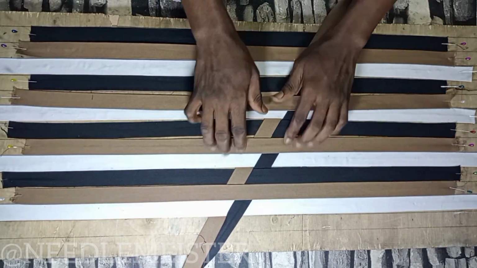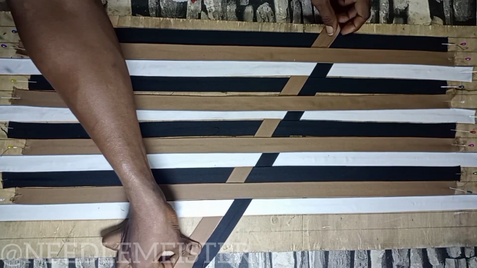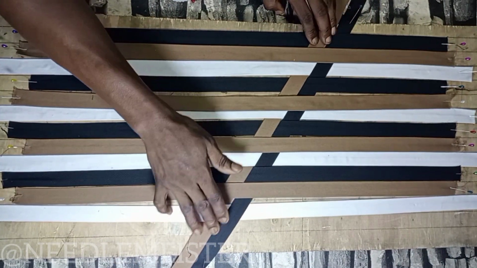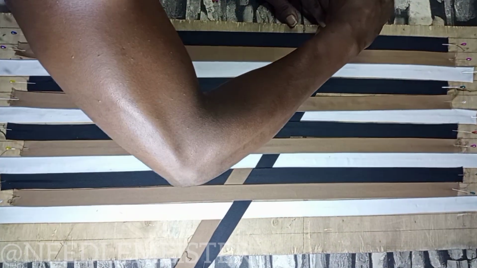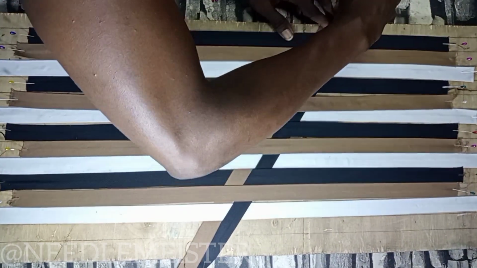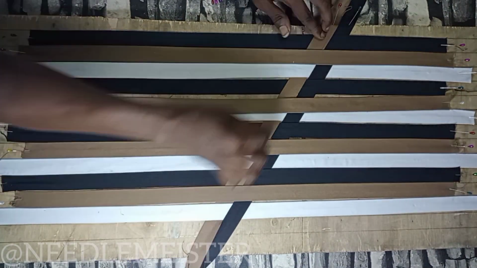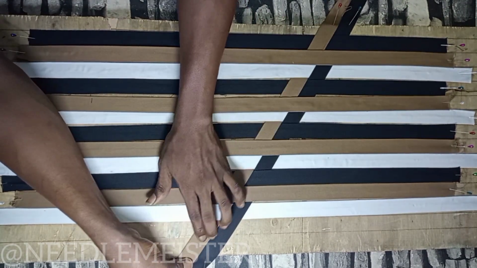As you can see here again, the gold crossing stripe communicates with the vertical golden stripes. Let's pin this down also, and always remember to pull the stripe a little bit beyond its natural stiffness, and ensure also that they are very close to each other.